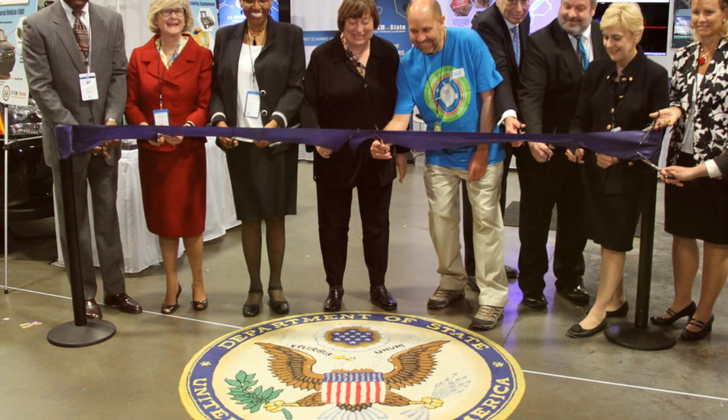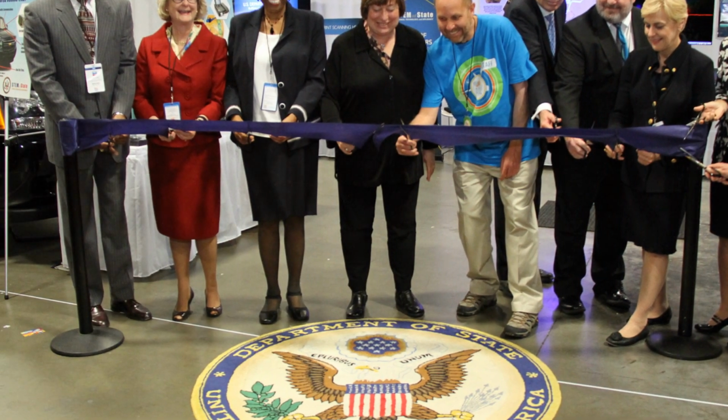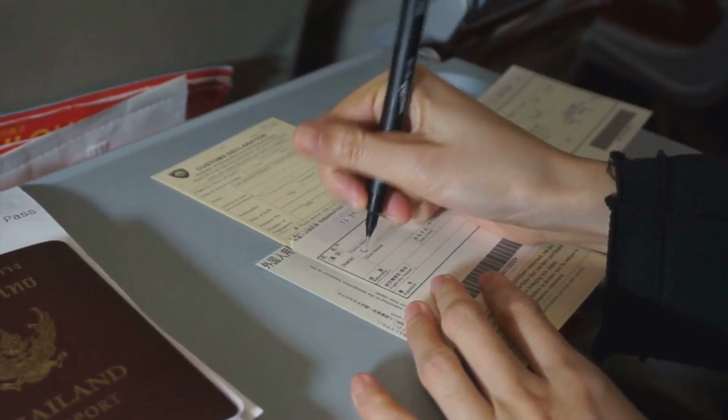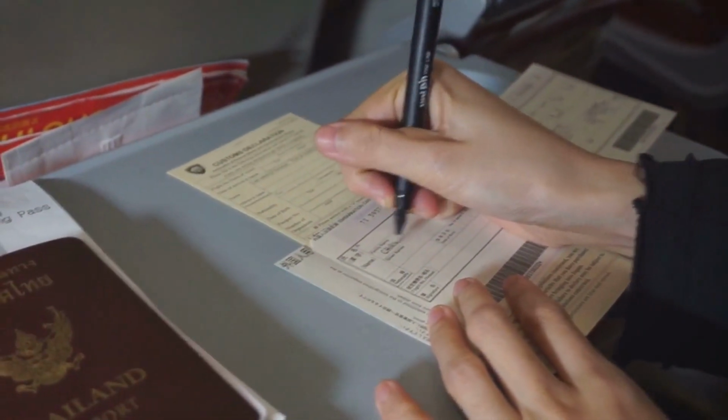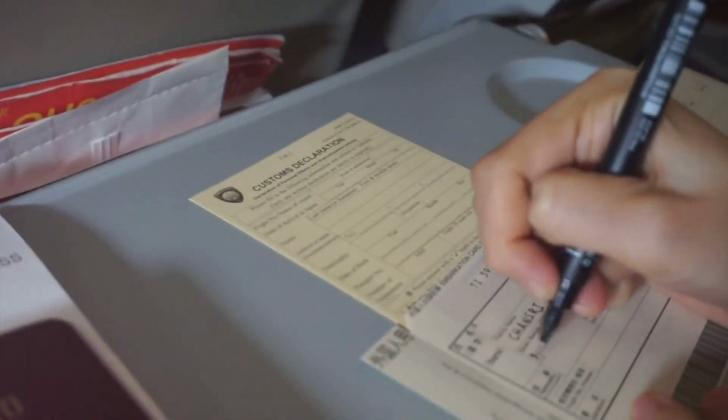The first step in applying for a passport online is to fill out the appropriate form. Navigate your way to the U.S. Department of State's official website. Look for the form titled DS-11, Application for a U.S. Passport. This is the form you'll need to start your passport application process. We'll stick a clickable link below the video for you to make it even easier.